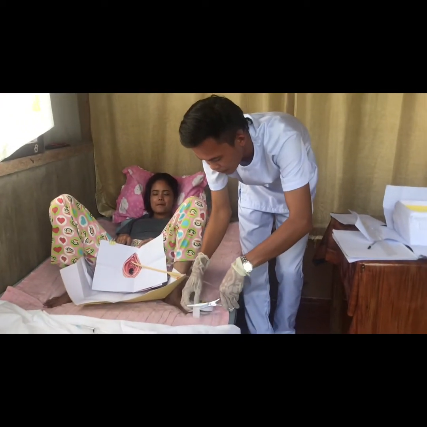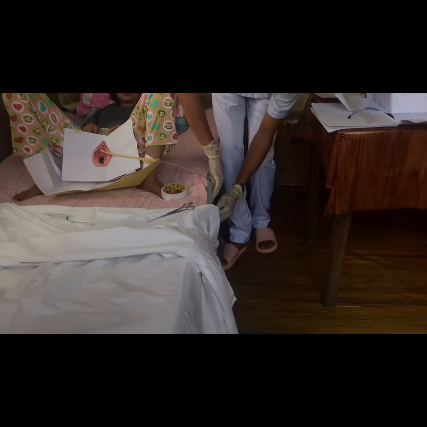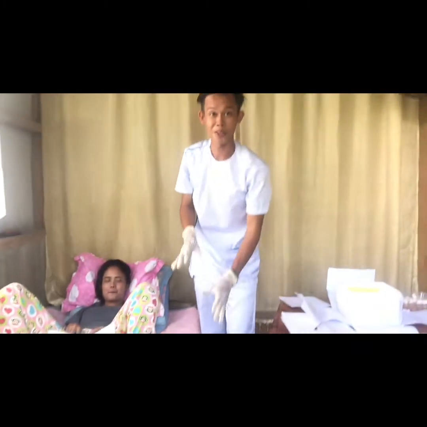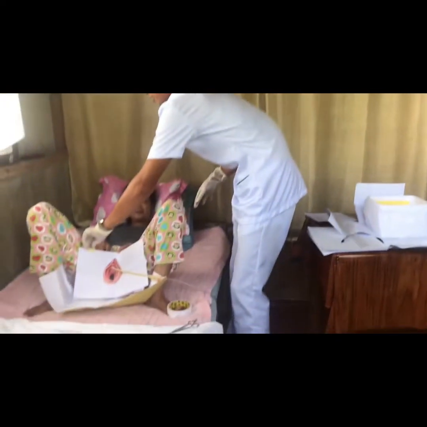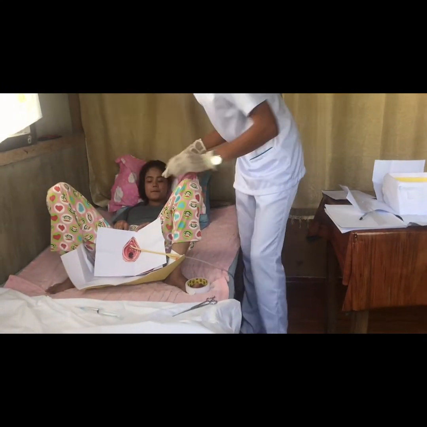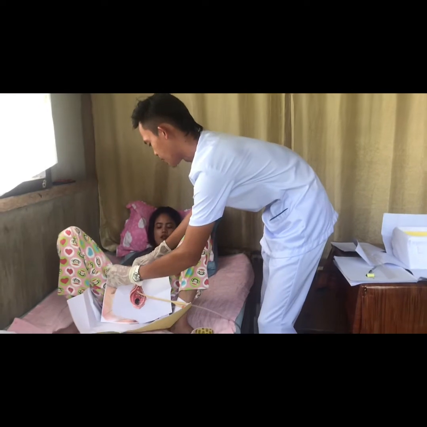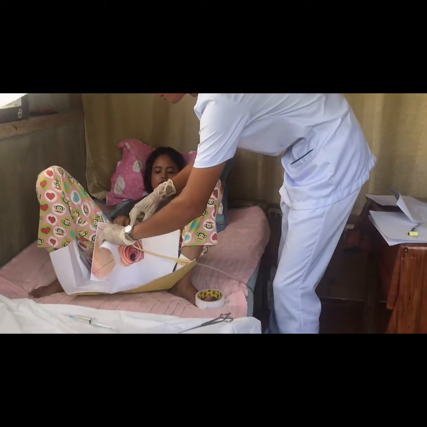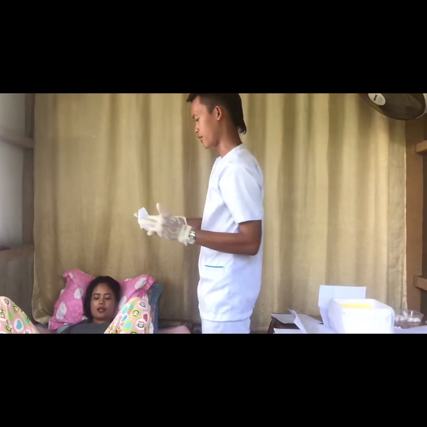You okay, ma'am? Yes. Okay. Everything's well? Yes. So after we hold the urine bag of the patient, I'm going to remove the inserted catheter. I'm going to remove it, ma'am. Okay. Please hold on. And then after that, we're going to dispose of the catheter.